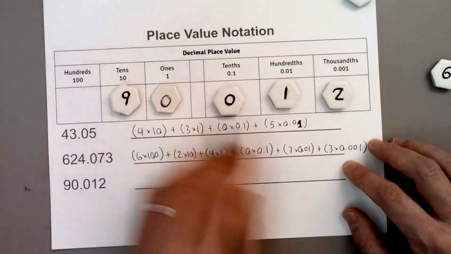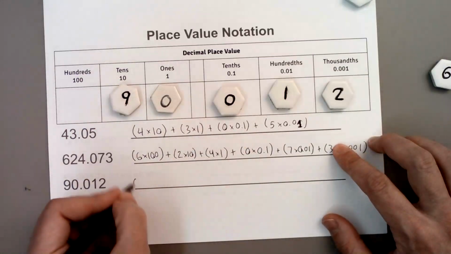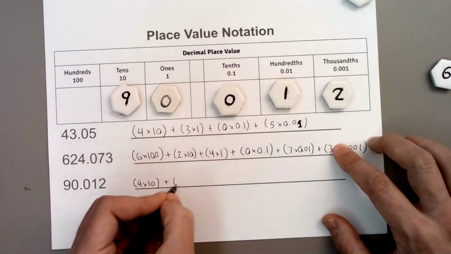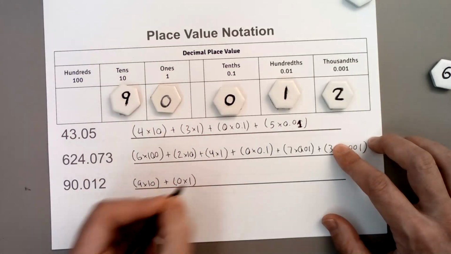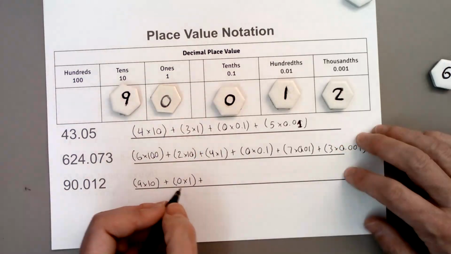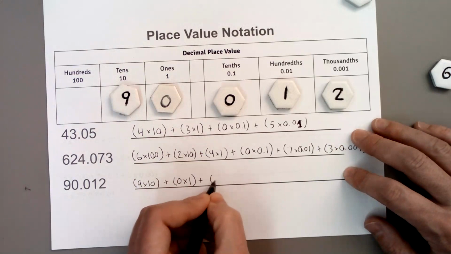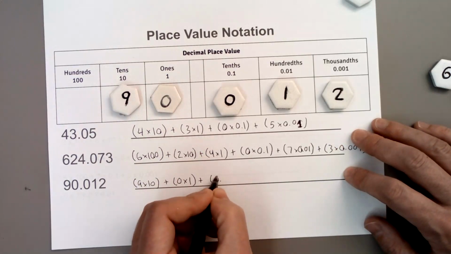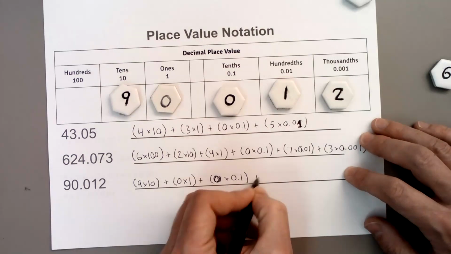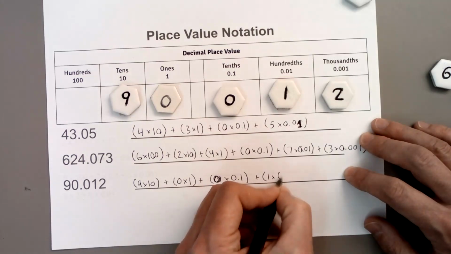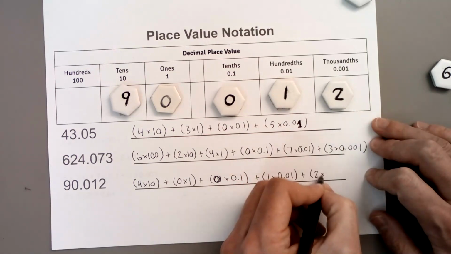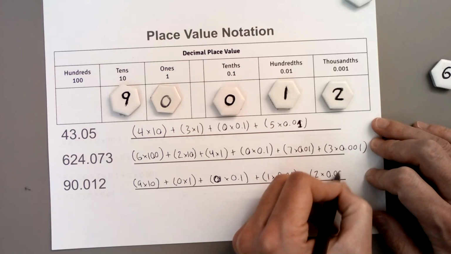This is 90 and 12,000. So the 9 is in the tens place. There's a 0 in the ones place. Now, a lot of times, if there's a 0 in that place value, you won't even see that place value being written, but I'm just writing it for clarity for you. So that's 0 in the tens place, a 1 in the hundredths place, and a 2 in the thousands place.